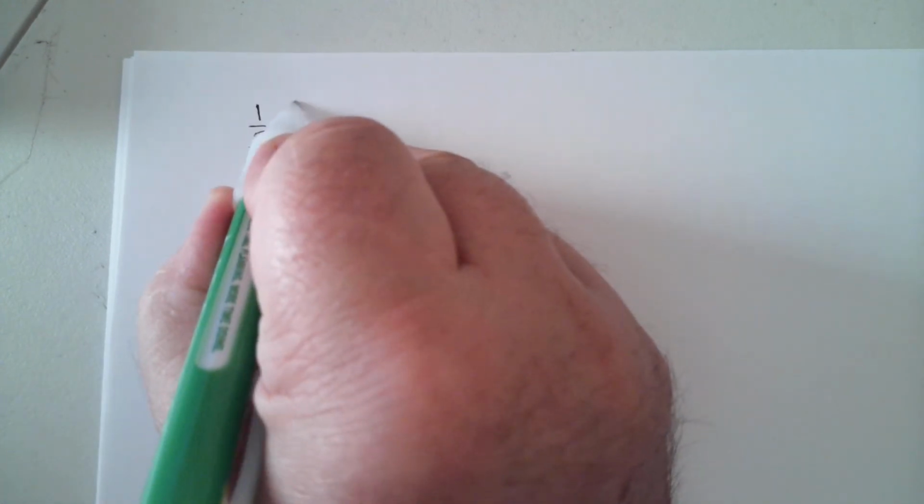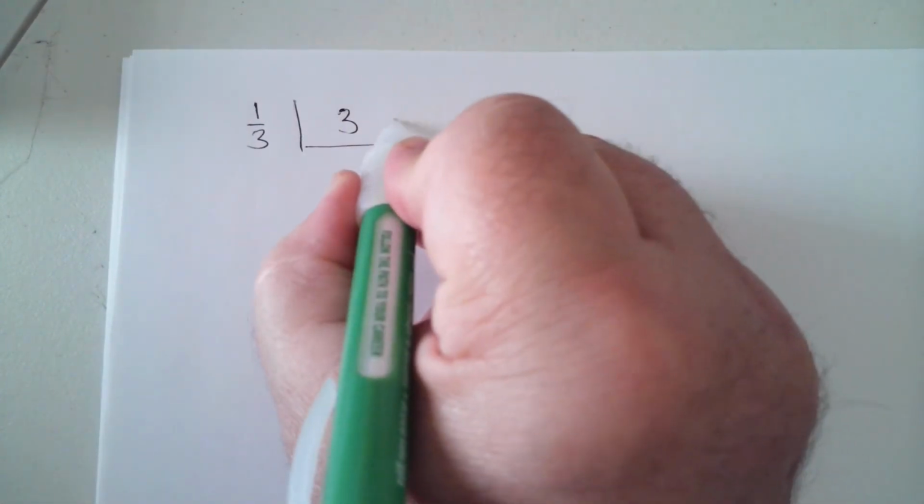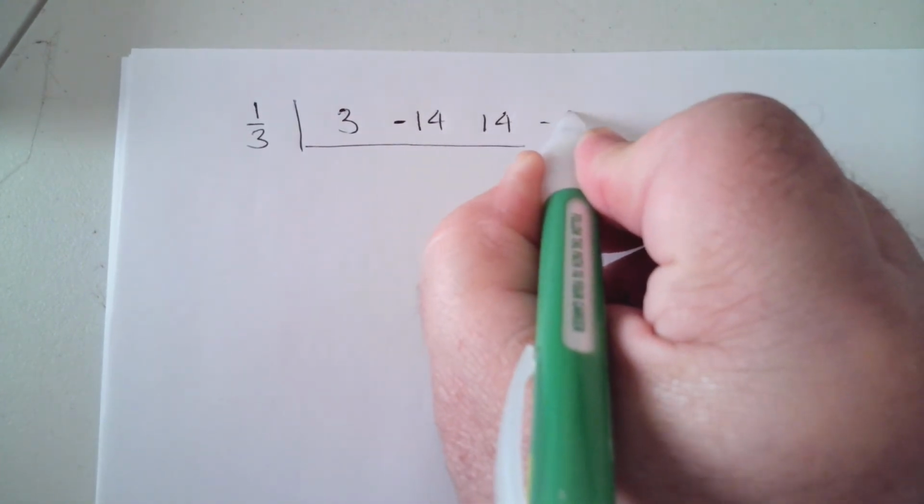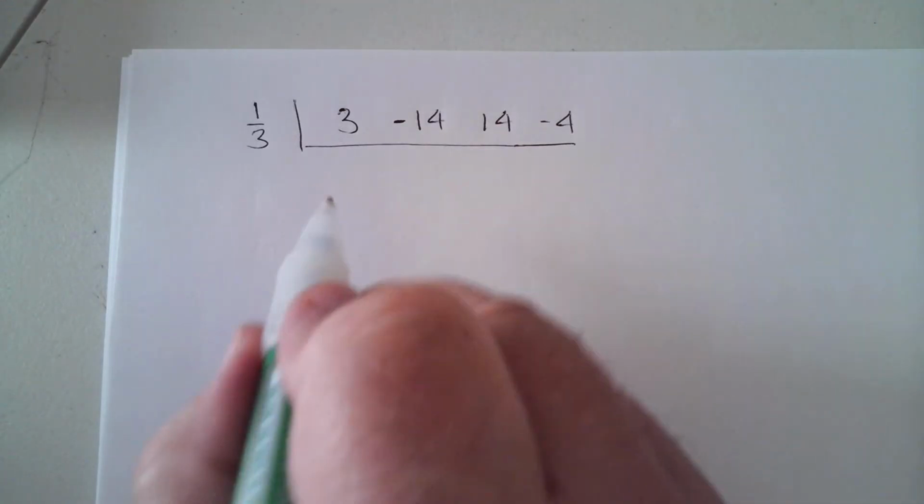Let's try negative 4. No, we don't have to try negative 4. We don't have to try any more negatives. So the next one we try is 1/3. 3, negative 14, 14, negative 4.